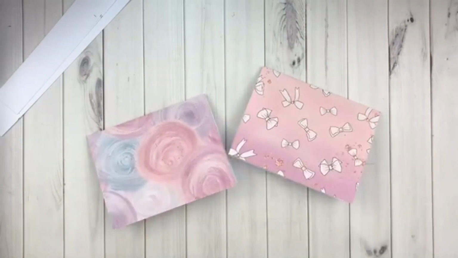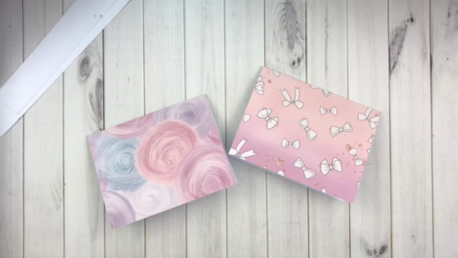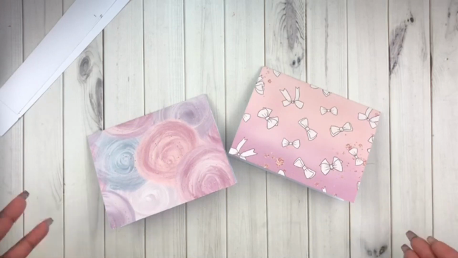I hope this has been helpful, and I hope it gives you an idea of how to use your digitals from the Advent calendars from Villa Beautiful, and let me know how you're using your digital downloads. I'll be so interested in hearing that.